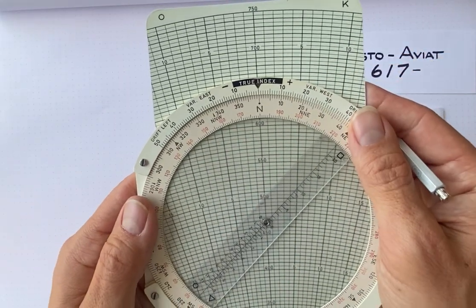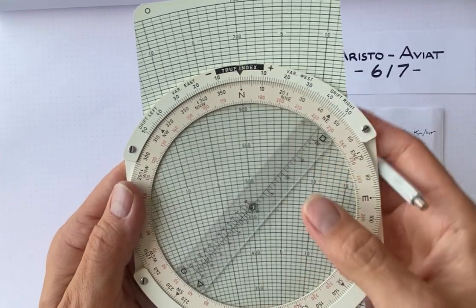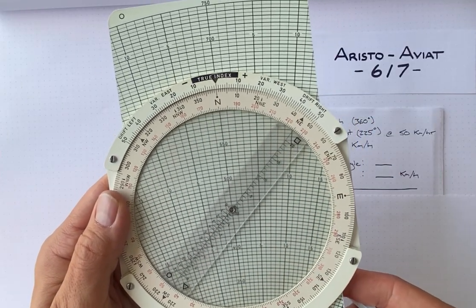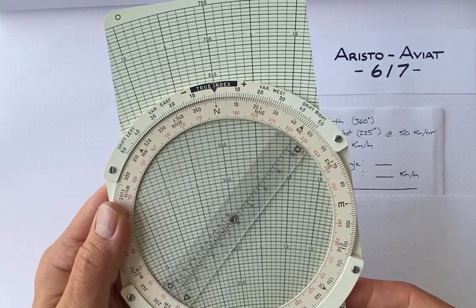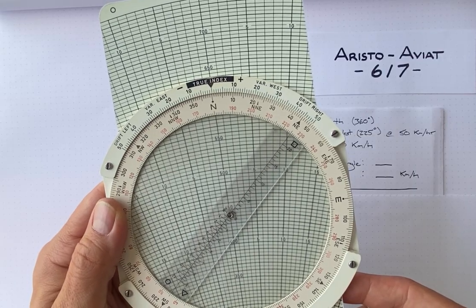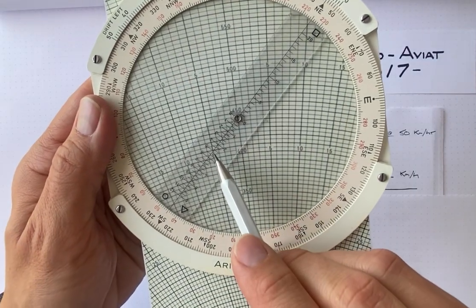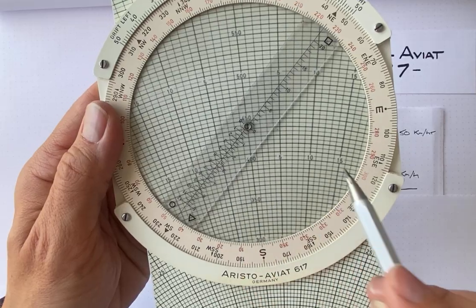So again, we make sure we haven't moved anything. True index is north, wind direction is from the southwest, and I put the 5 on the circle scale right there on 400, that arc of 400.